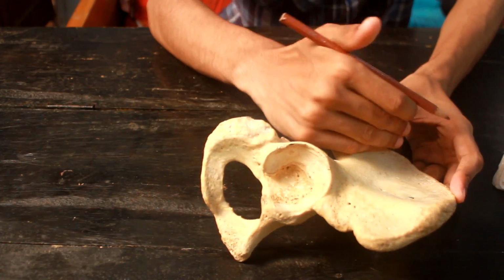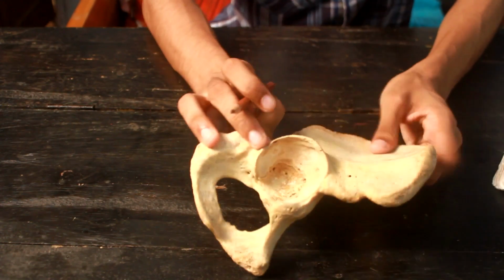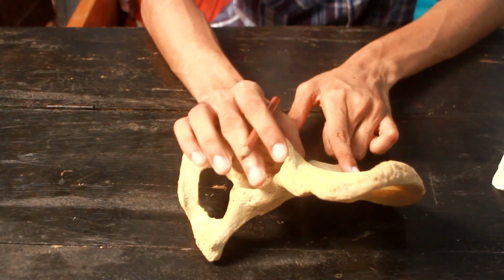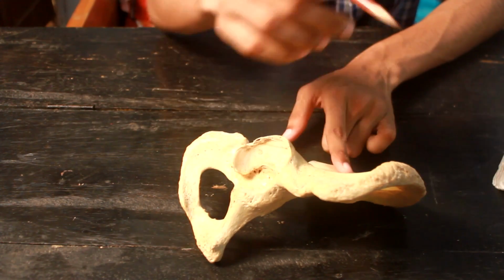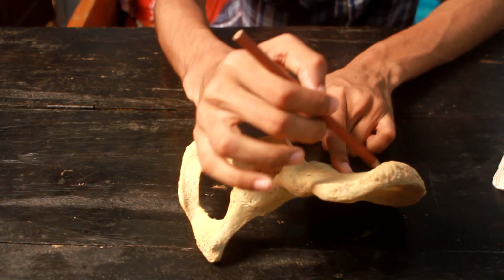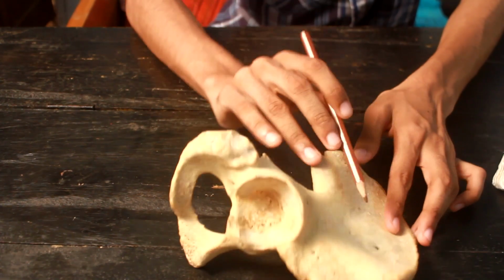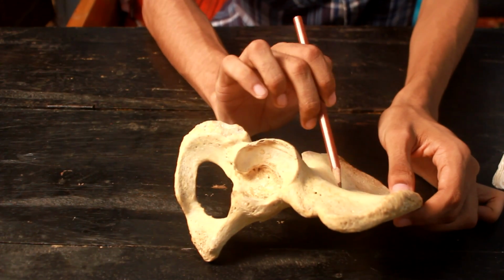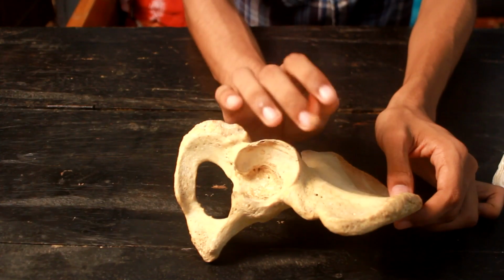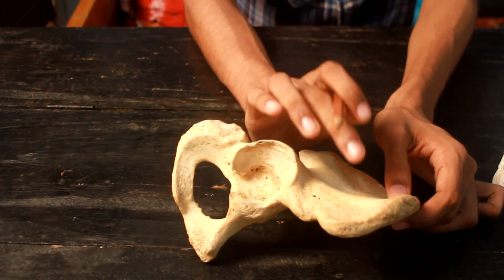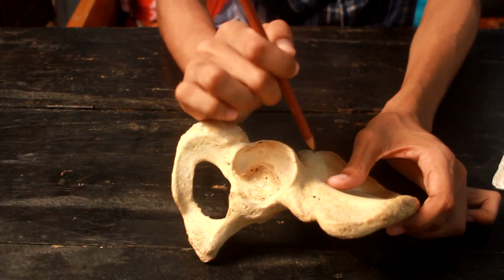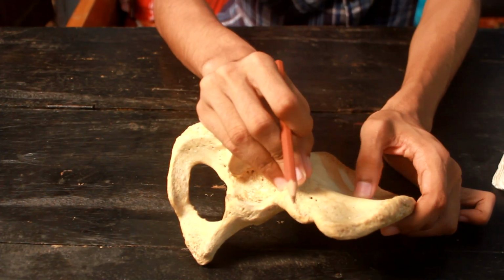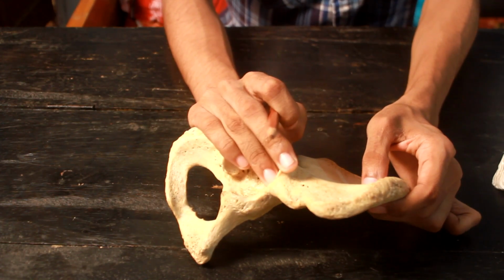The most posterior part, behind the posterior gluteal line, gives attachment to gluteus maximus muscle. Then the area between the anterior and posterior gluteal line gives attachment to the gluteus medius muscle, and the area between the anterior gluteal line and inferior gluteal line gives attachment to the gluteus minimus muscle, and the area below the inferior gluteal line gives attachment to the reflected head of biceps femoris muscle.